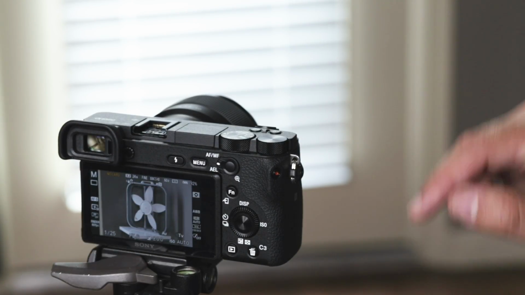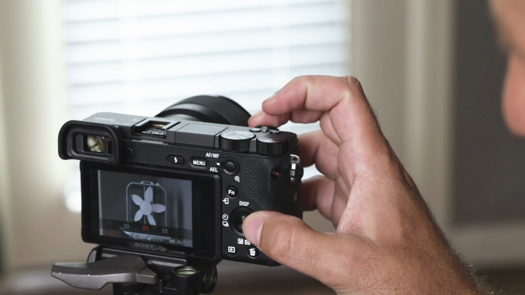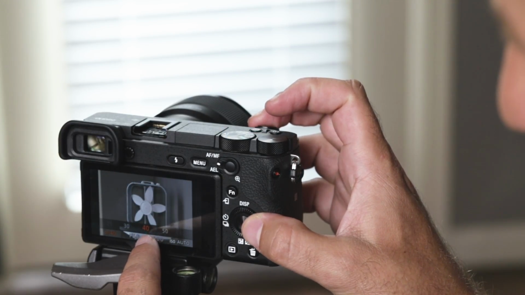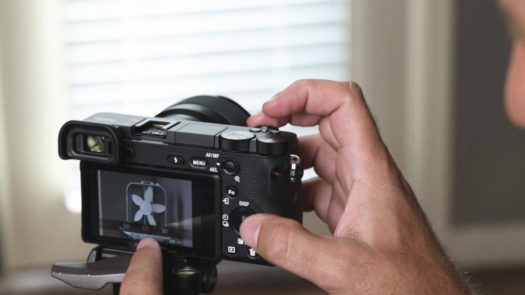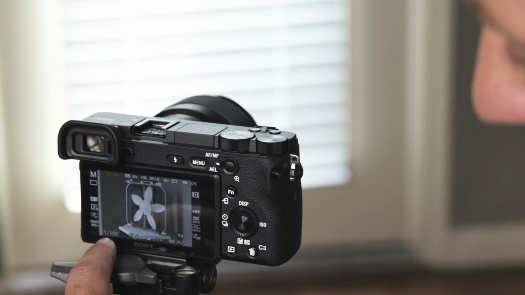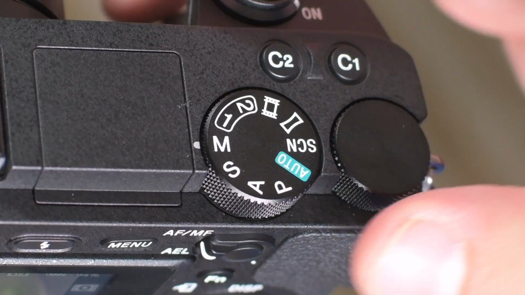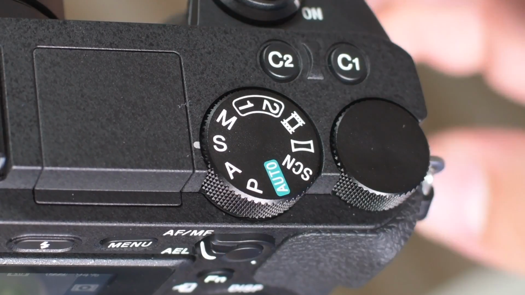1/25th of a second. This is the dial right here for manual mode to change the shutter speed, and you can see this orange is the one that's selected, and you can see I'm changing it. Press that center button, it will select it. Now we're at 1/100th of a second. So that's simply how you change the shutter speed in manual mode. We're going to switch over to S, which is shutter priority mode.